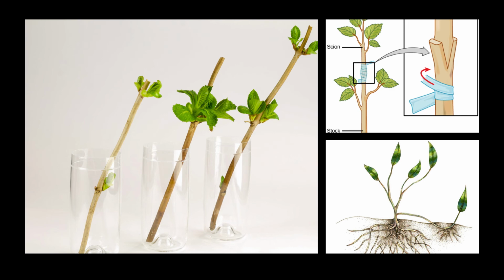In the top right picture is an example of grafting. Grafting is when a cutting is taken from one plant and then it is attached to another so that it utilizes the vascular system of the plant that it is attached onto.